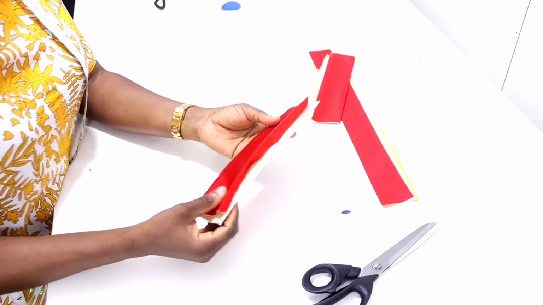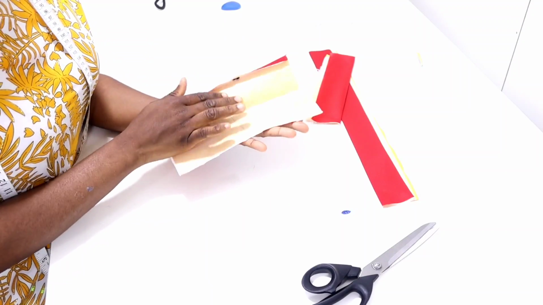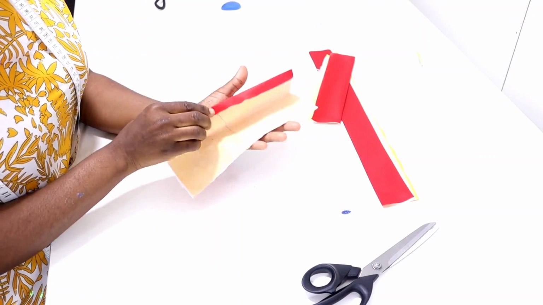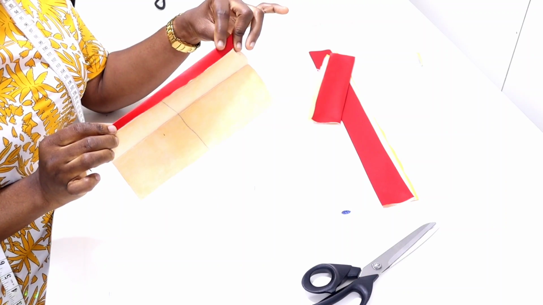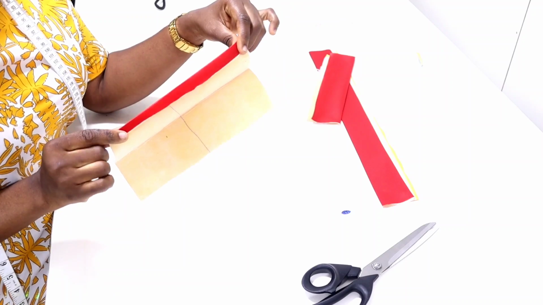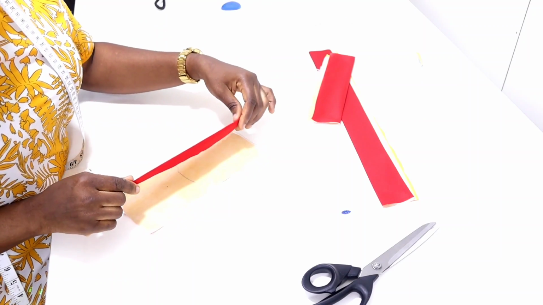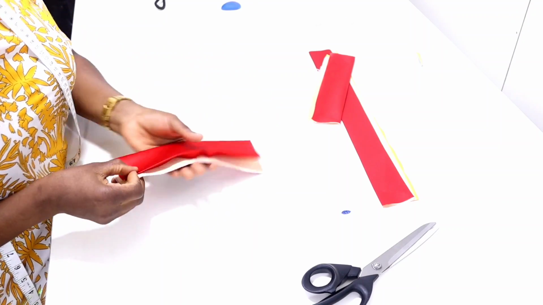I've also prepared my band. You can see the way I've done it. I fused it with my stay. Then I folded one side inward like this and ironed. This is 1/2 inch. I folded 1/2 inch inward like this and then I ironed it. Then you can see the way it is now.